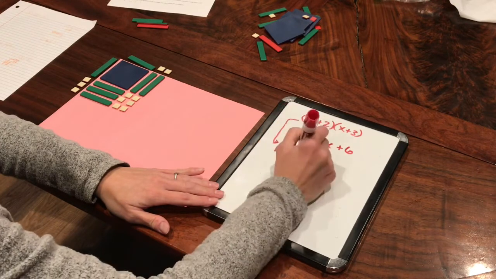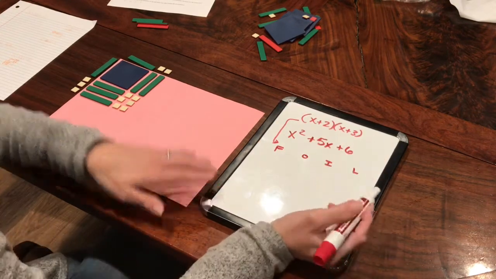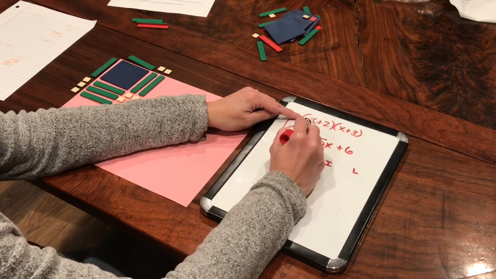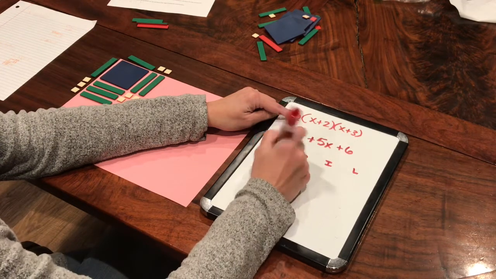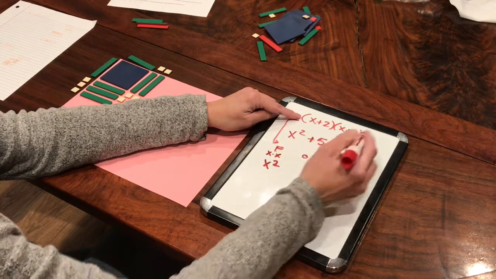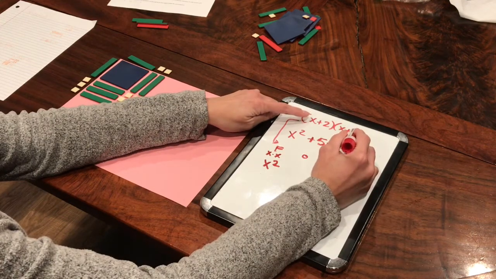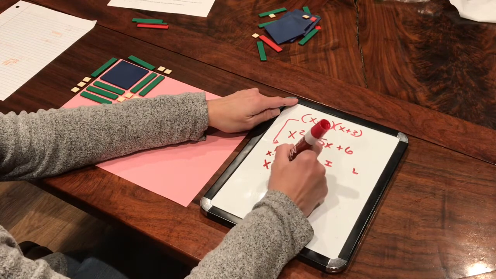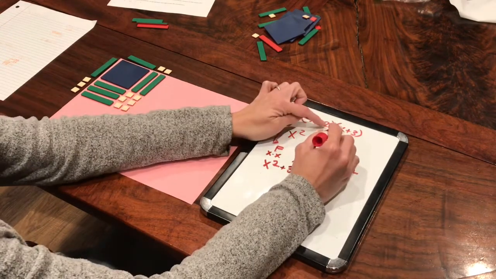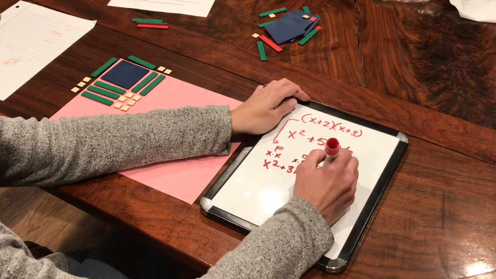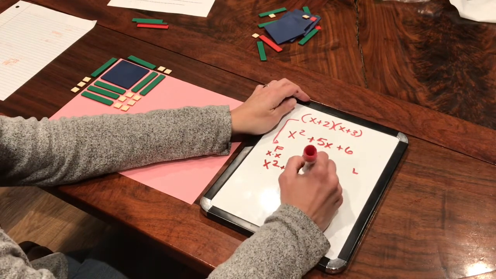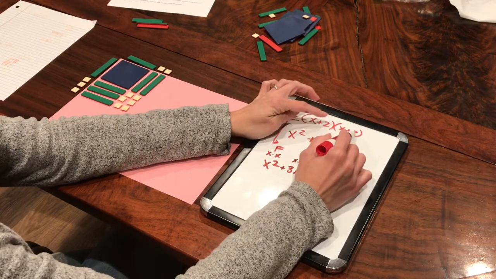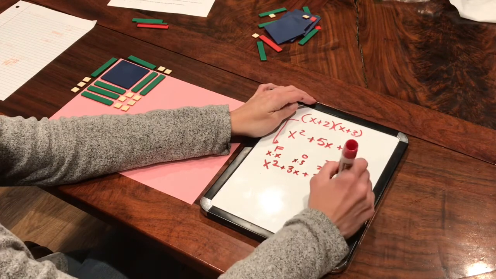We've done the FOIL method. And when I do, the F stands for the first, so that'd be the first ones in each parentheses, x times x, which is x squared. The O stands for the outside, x times 3, which is a 3x, and it's positive. The I is the inside ones, 2 times x, which is a 2x, and it's a positive, so we'll add it. And then the L stands for the last ones in the parentheses, that's 2 times 3, which is 6.